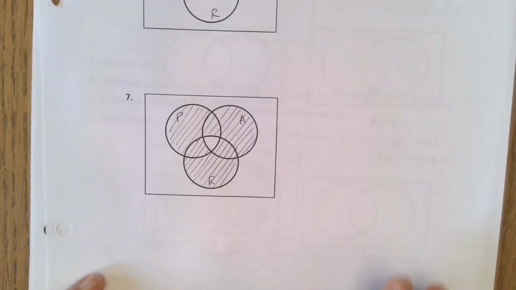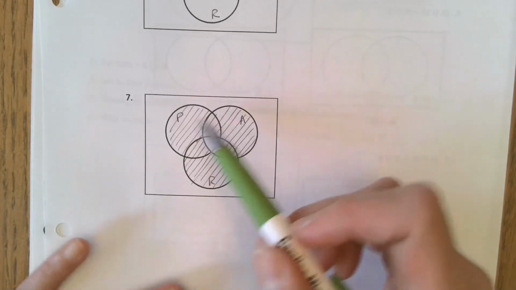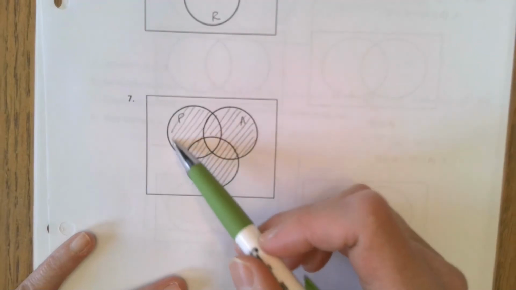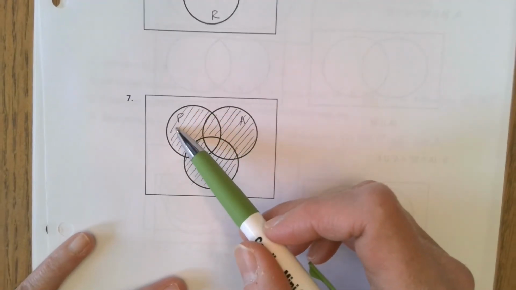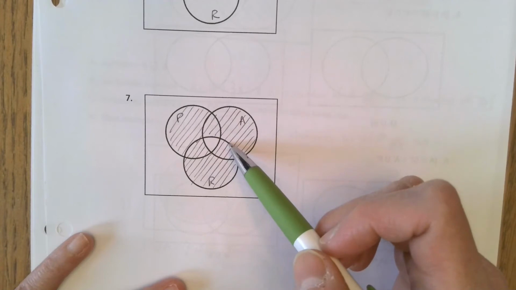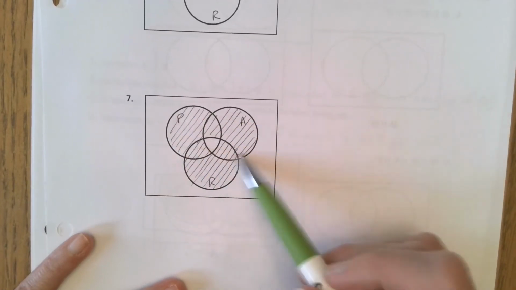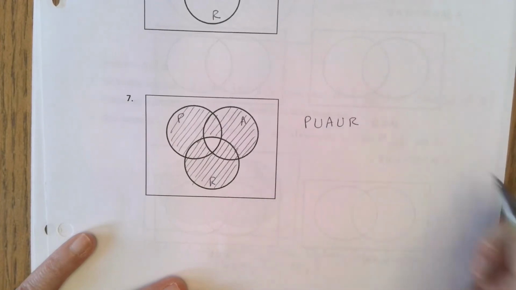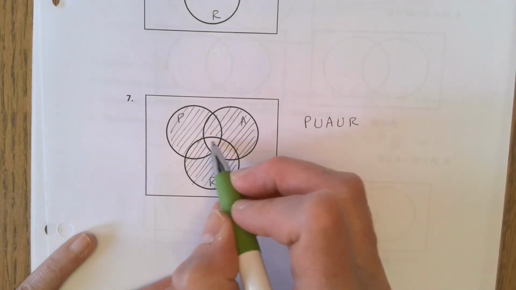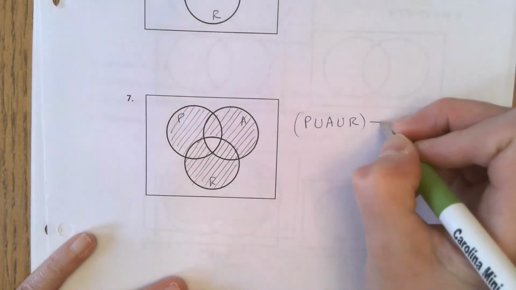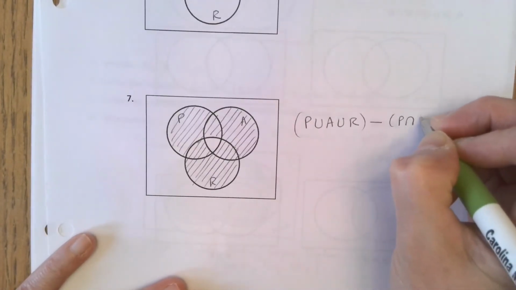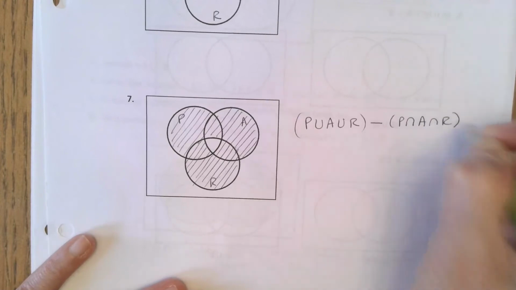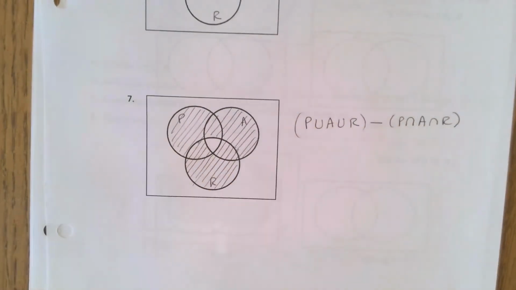All right, let's take a look at the last one down here. This should look familiar with what we did before, but it looks to me like what this is saying is, let's take P and let's unionize it with A, and let's unionize it with R, because that would shade absolutely everything in here. So P union with A, union with R, but we want to take out this little overlap piece. So we want to take out the overlap of the three. And that would express that one.